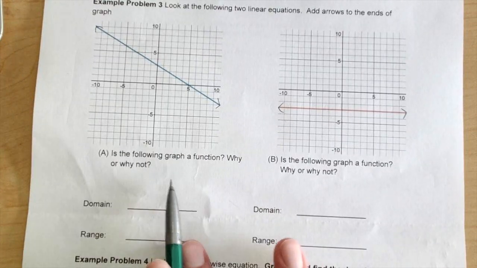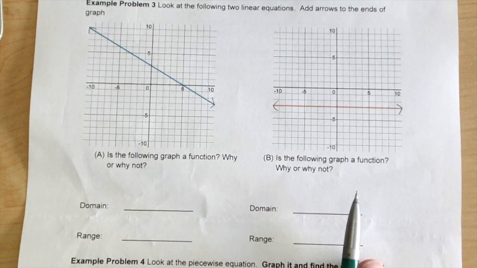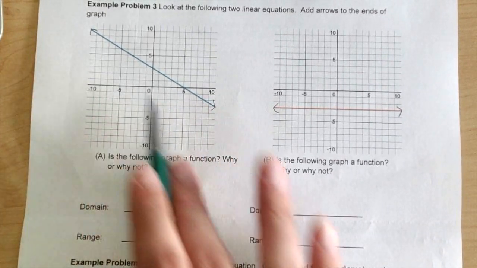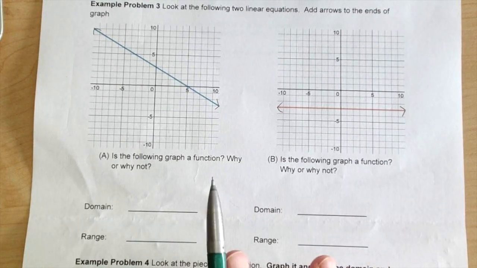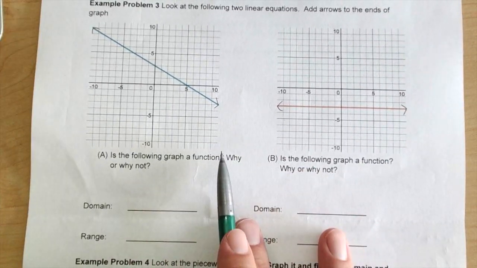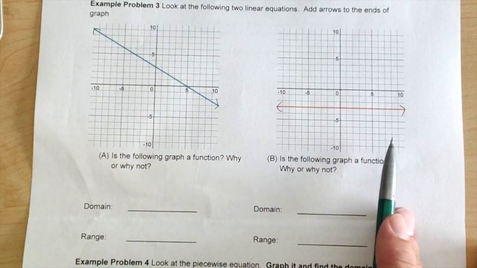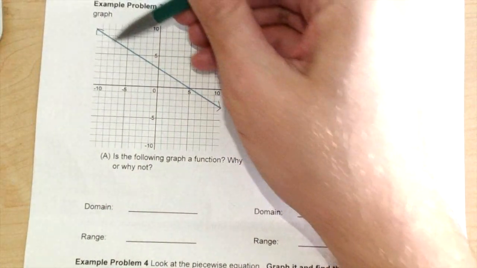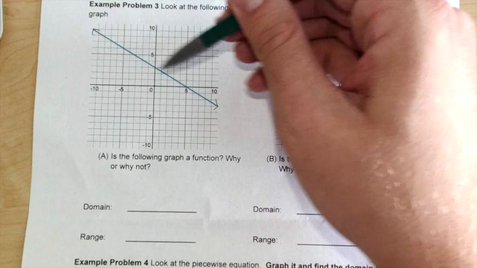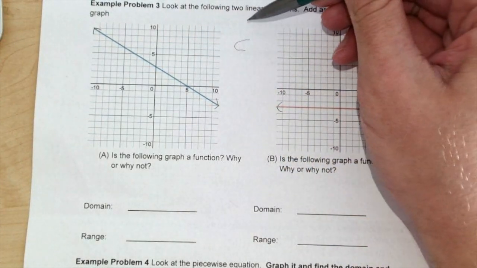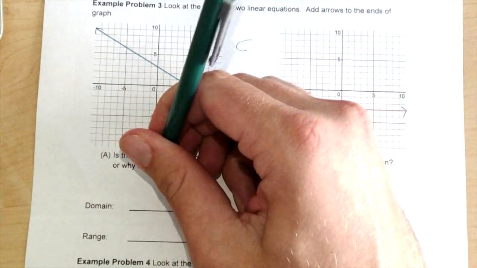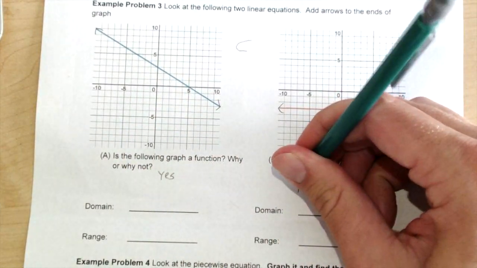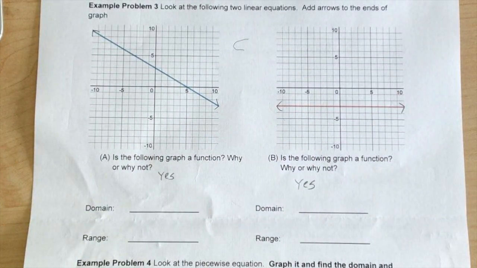First, both of these are asking if they're functions. And if you just see a line, you don't need to overthink that at all. Okay? Piecewise functions are the only time that could get complicated, because you would get overlapping lines. But if you have a single line on your graph that doesn't go back on itself, like something like that, it's going to always be a function. Okay? All lines are functions, but not all piecewise are functions.